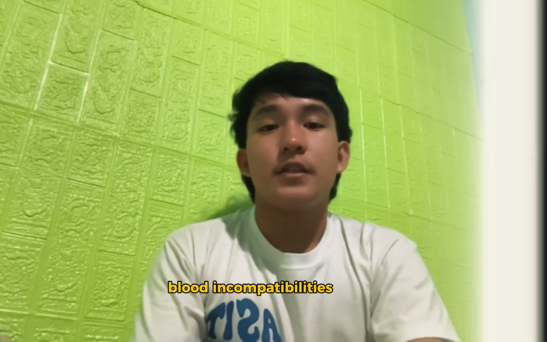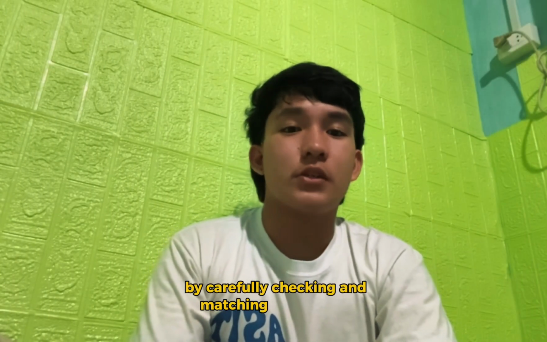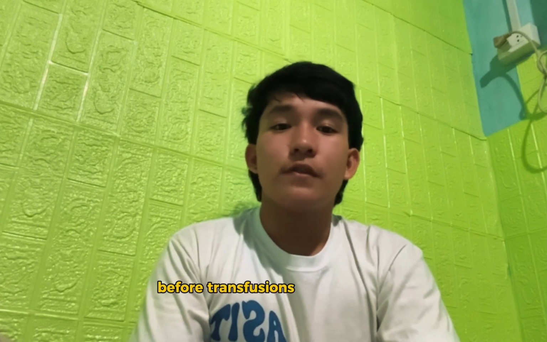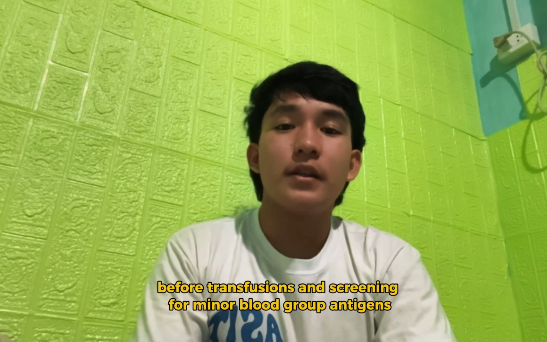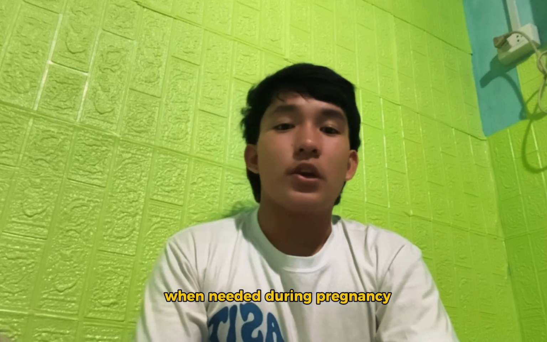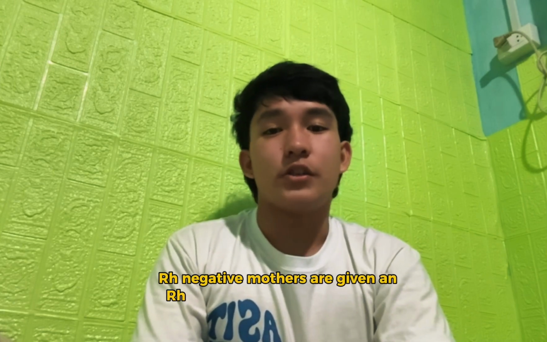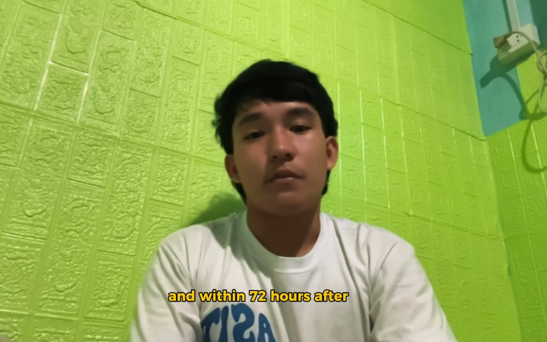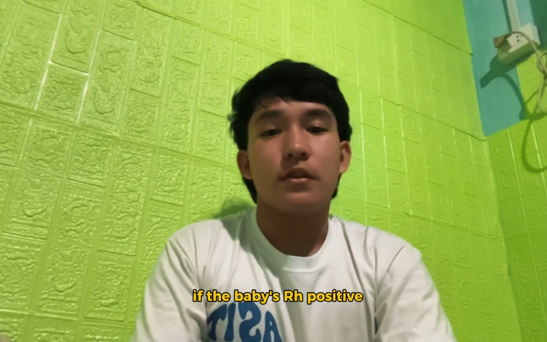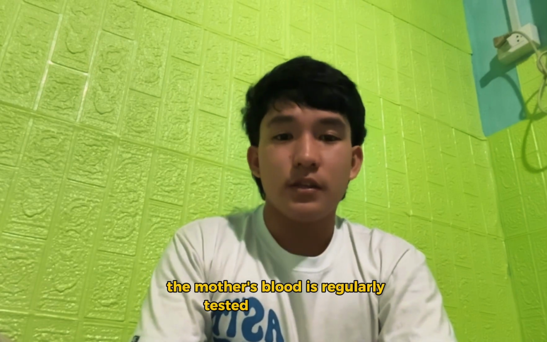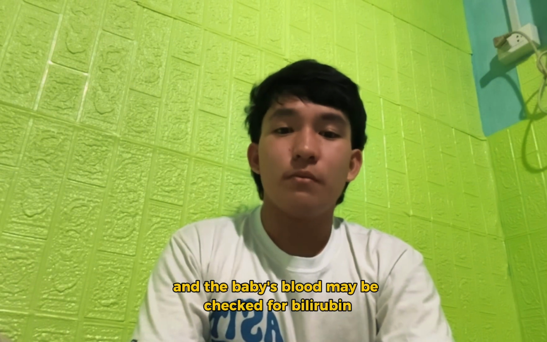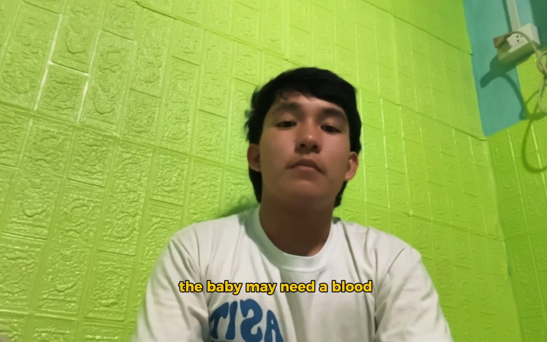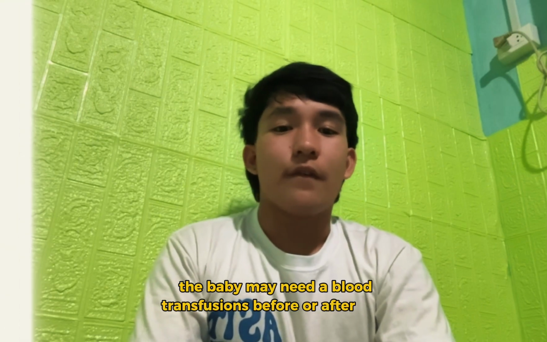Blood incompatibilities can be prevented by carefully checking and matching blood types before transfusions and screening for minor blood group antigens when needed. During pregnancy, Rh negative mothers are given an Rh immunoglobulin shot at 28 weeks and within 72 hours after birth if the baby is Rh positive. The mother's blood is regularly tested for antibodies, and the baby's blood may be checked for bilirubin and hemoglobin levels. In severe cases, the baby may need a blood transfusion before or after birth.